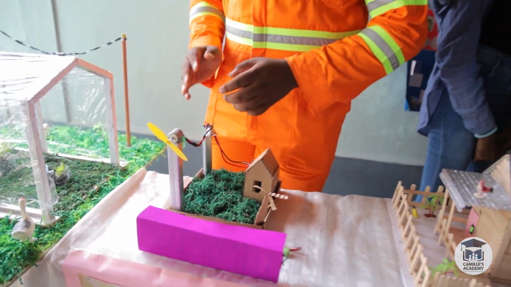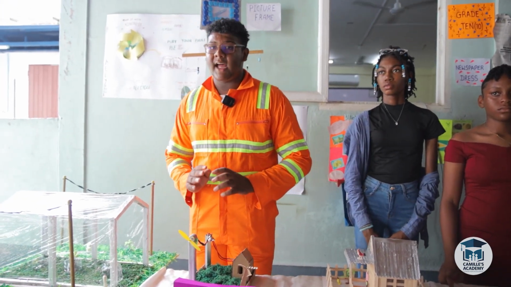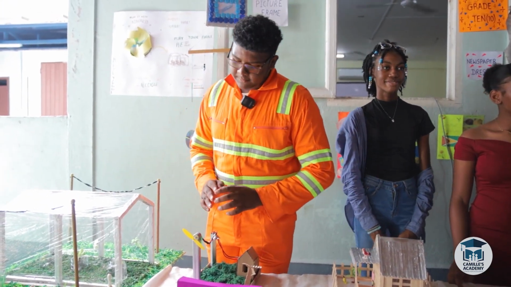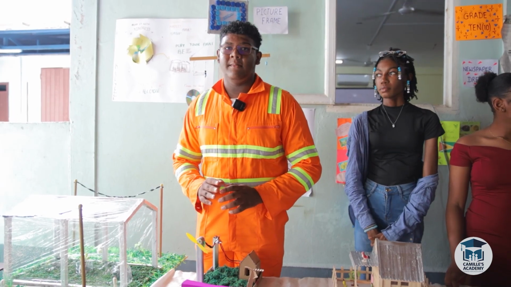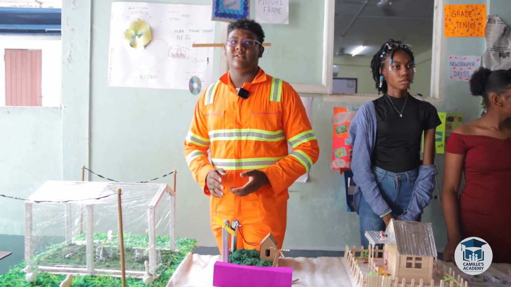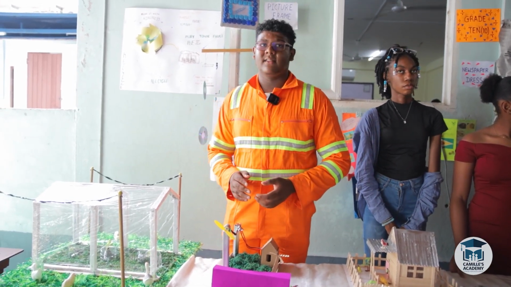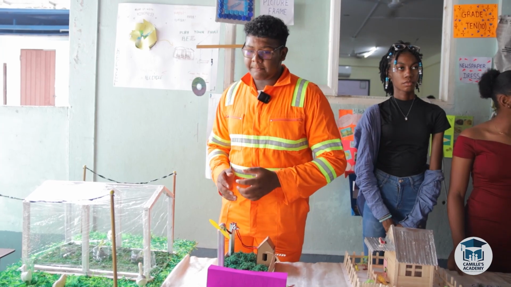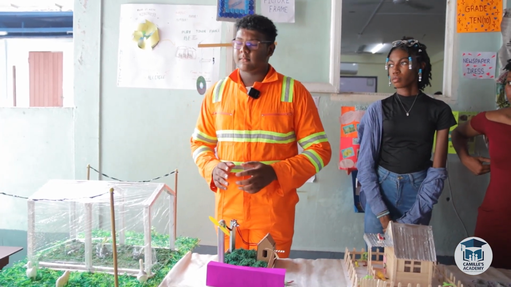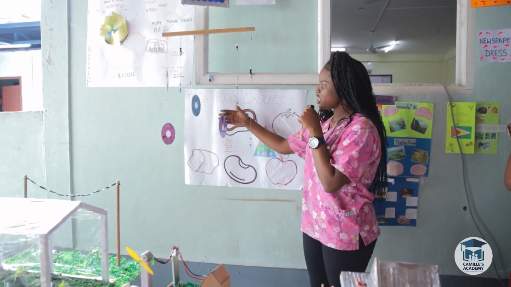A disadvantage of having a windmill is that it needs high maintenance. For example, if you do not maintain your windmill, the motors in the windmill will burn out and you will have no electricity for the village. But a couple of advantages: it is simple to put up and it does not produce any waste. So we have a wind chime here.